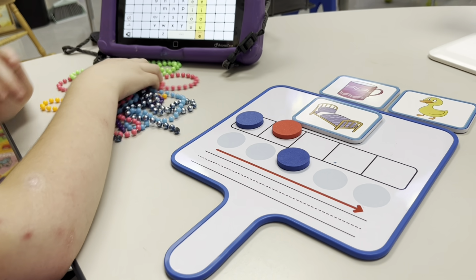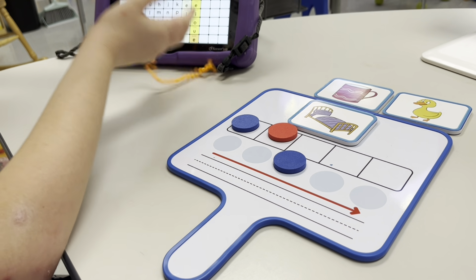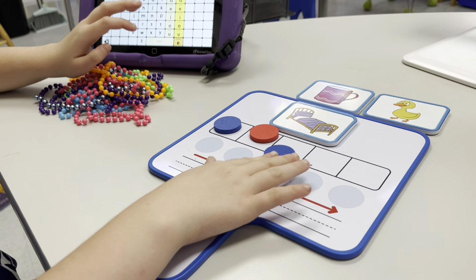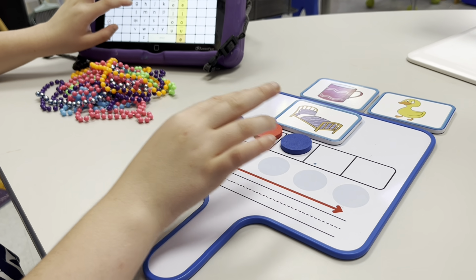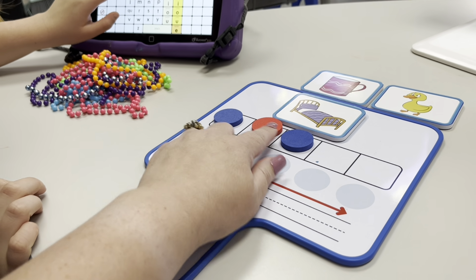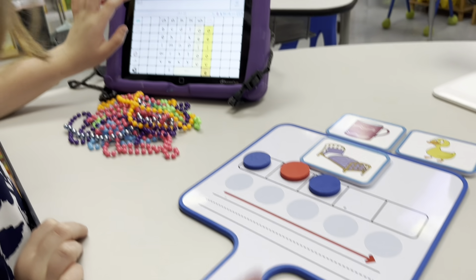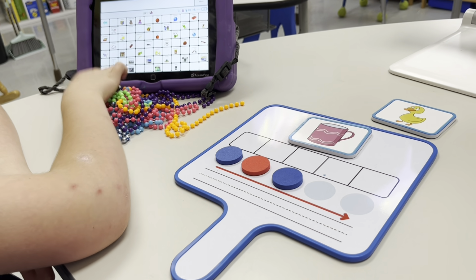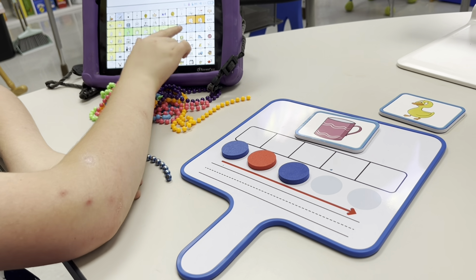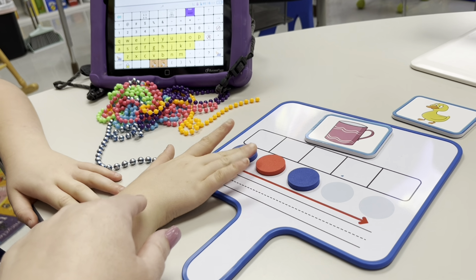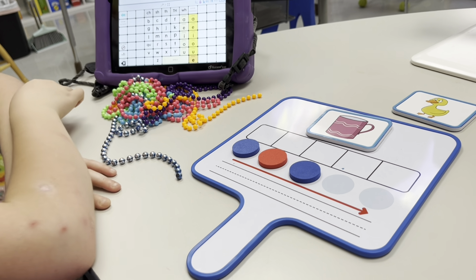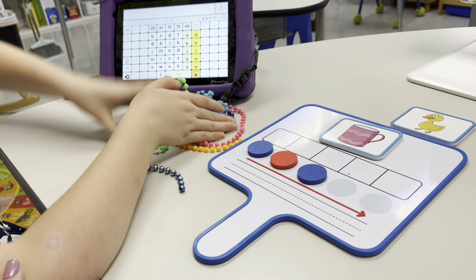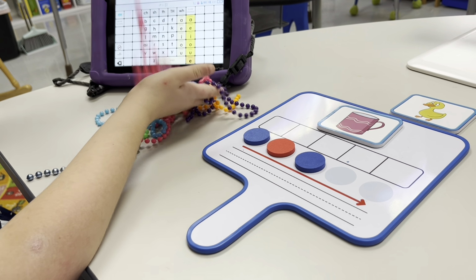Uh-huh. And then let's do that last sound. What do you hear? B, ed. B, ed. Nice. Awesome. You want to do the cup next? Bead. Yes, you can touch your beads. Now go to your phonics page and ready to push and sound out. Get nice and regulated. That's wonderful.